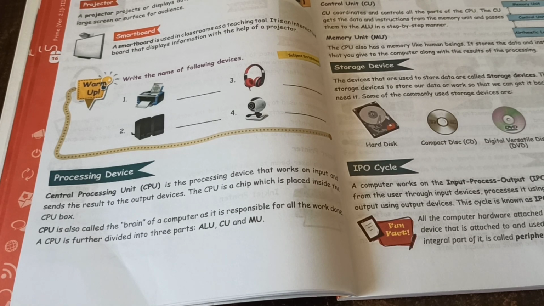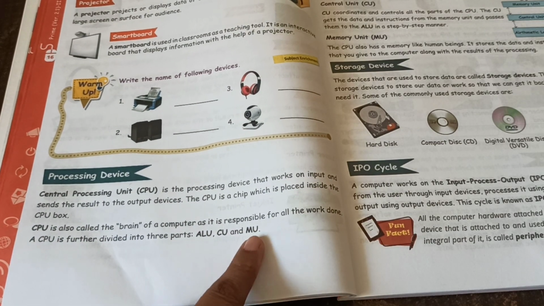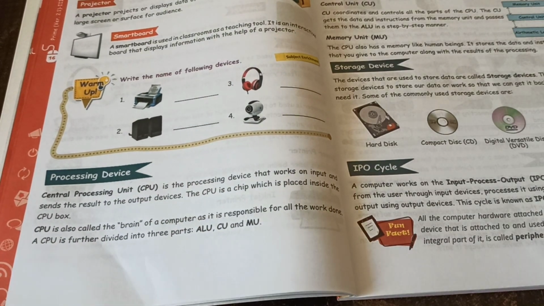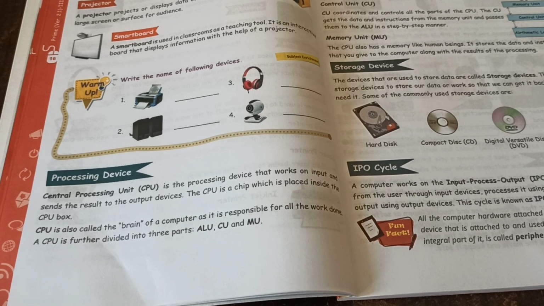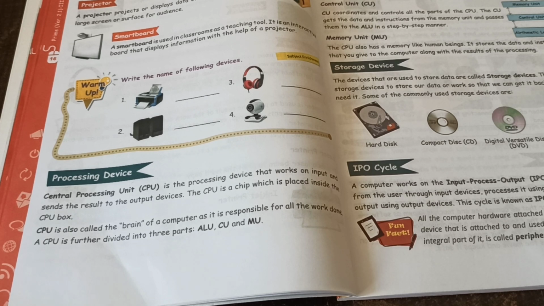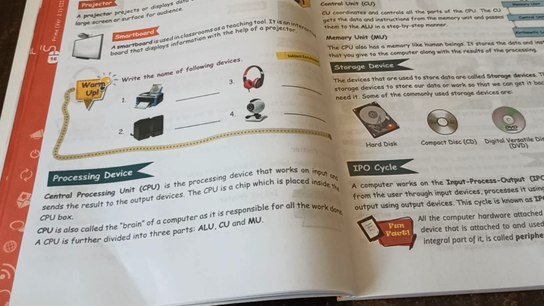Then memory unit, MU. MU means memory unit. The CPU also has a memory like human beings. It stores the data and instructions that you give to the computer along with the results of the processing. Memory unit, control unit, arithmetic logic unit. Now we learn about the storage devices.